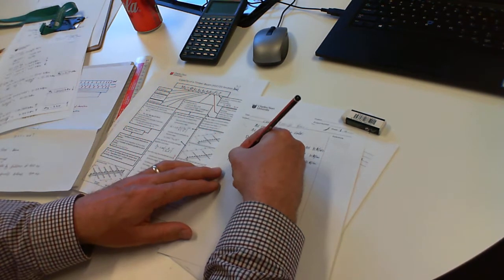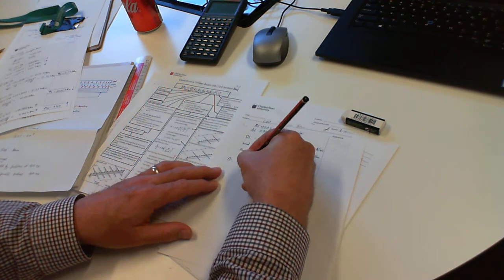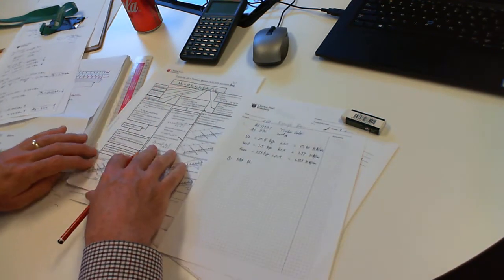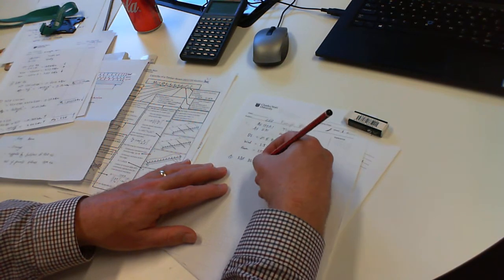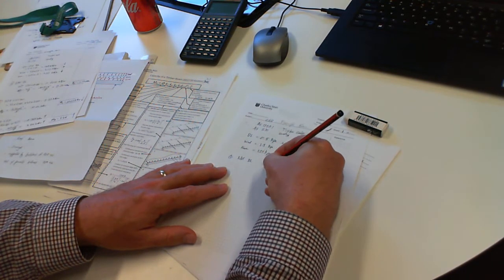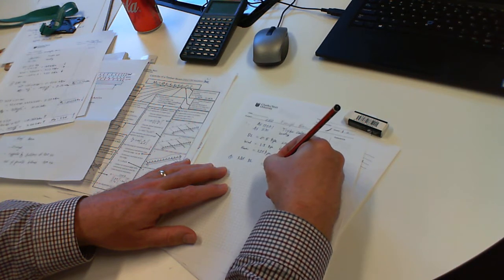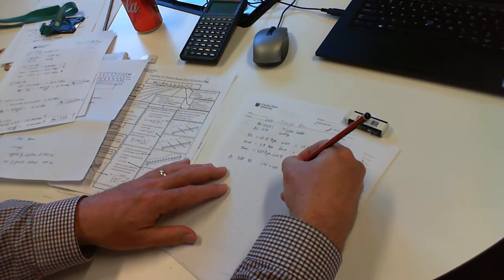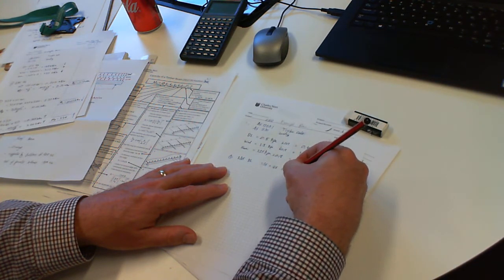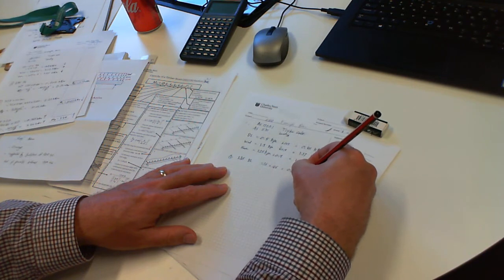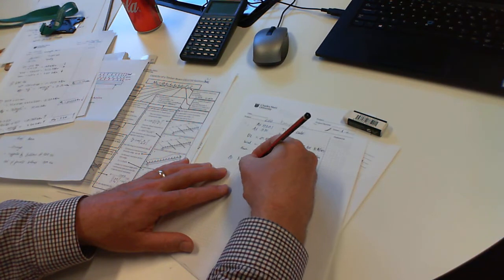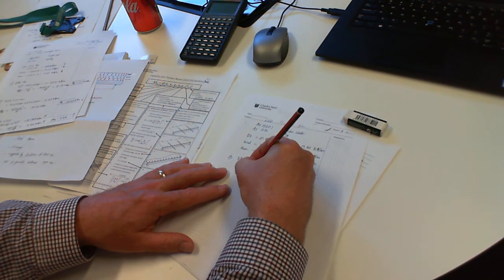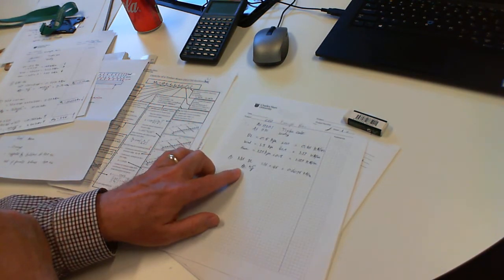Our load case 1 is 1.35 times the dead load. Okay, so we're going to find the moment for that. So 1.35 times 0.45 equals 0.6075 kilonewtons per meter. And if we work out the moment for that, M equals WL squared on 8, that's your basic statics.